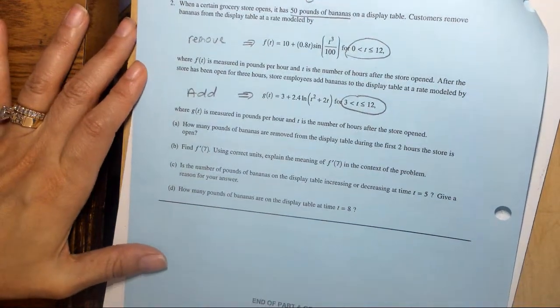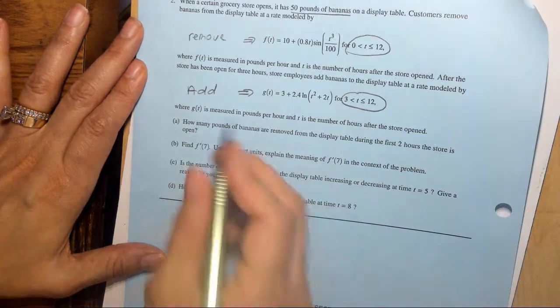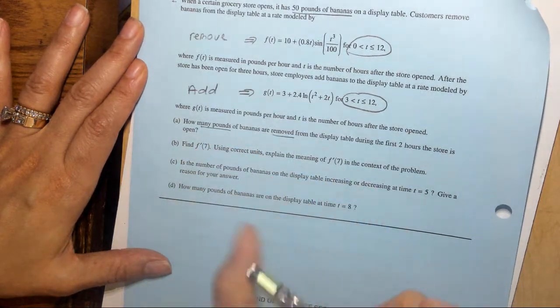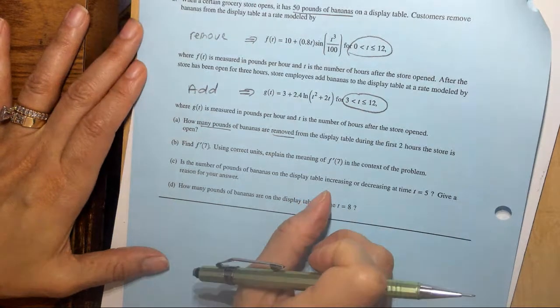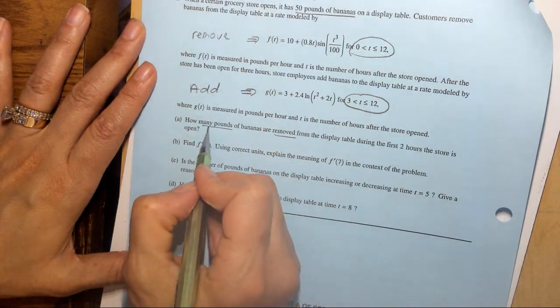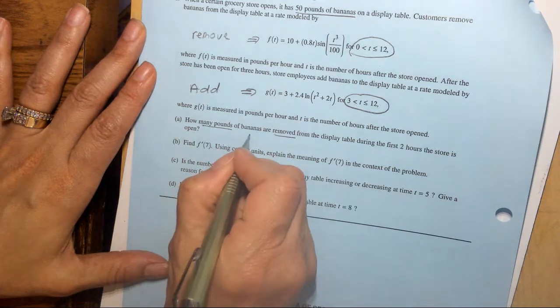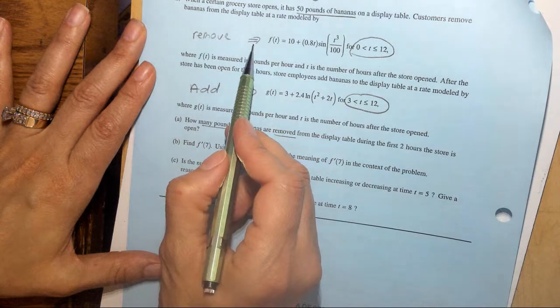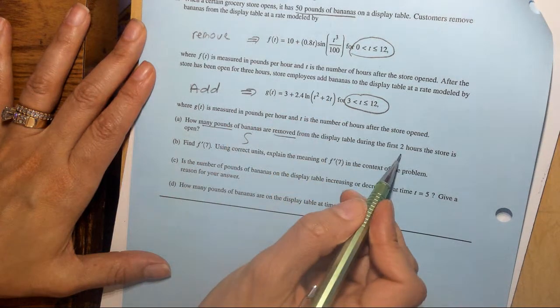So part A says how many pounds of bananas are removed from the display table during the first 2 hours the store is open. It's asking how many, that's a quantity, we know it's an integral. So that's my remove function during the first 2 hours.